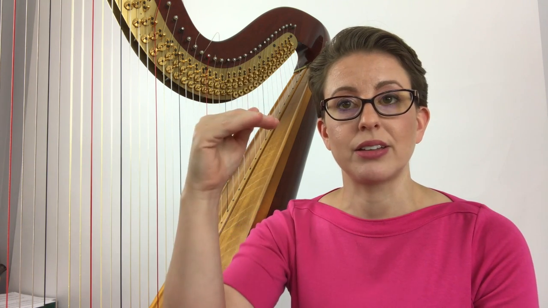That's as simple as it gets with the stems, so all you have to do is count the lines, 1, 2, 3. Does it sit on or above that line? Then it's going to be a downward stem on the left-hand side of the note head. Does it sit below that line? Then it's going to be an upward stem on the right-hand side of that note head.